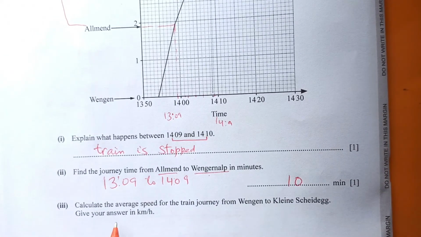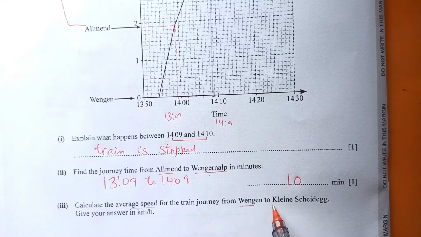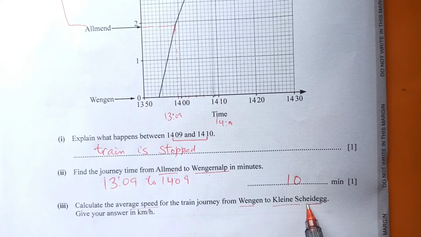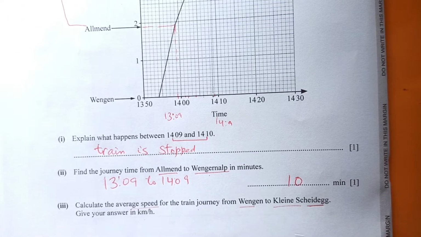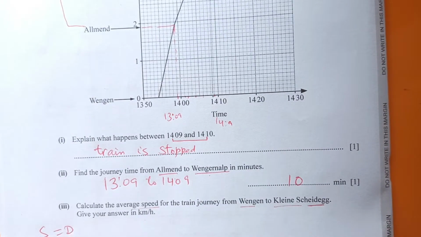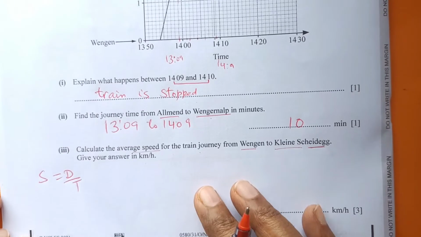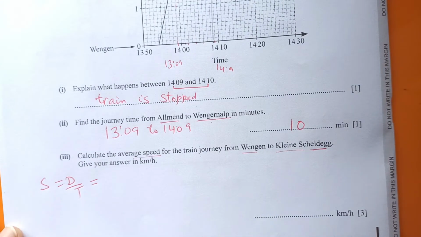Now calculate the average speed for the train journey from Wengen to Killeen. Give the answer in kilometers per hour, right? So speed is equal to distance over time. You know that, right? Speed is distance over time. So we need to find out the distance first.